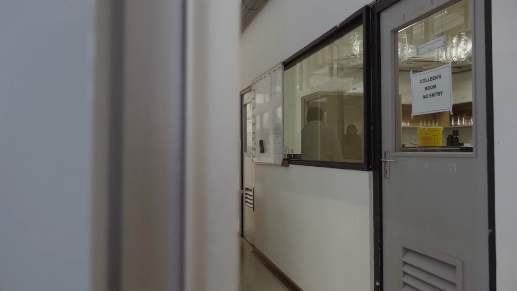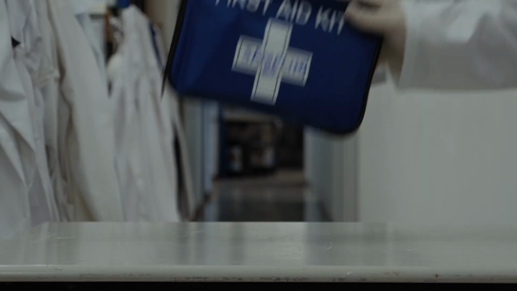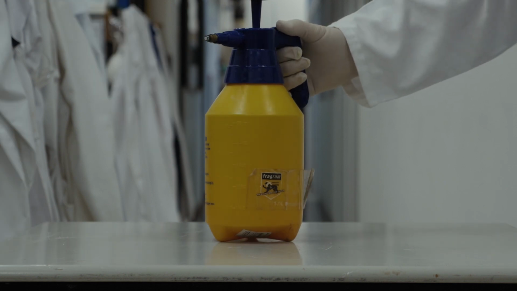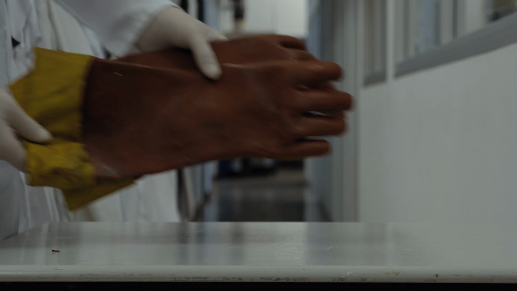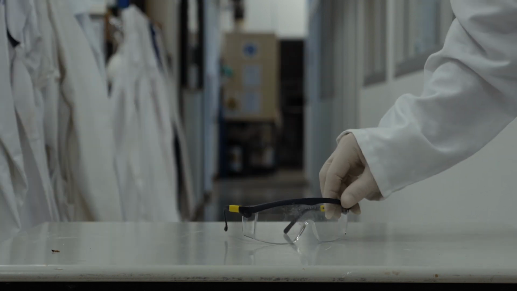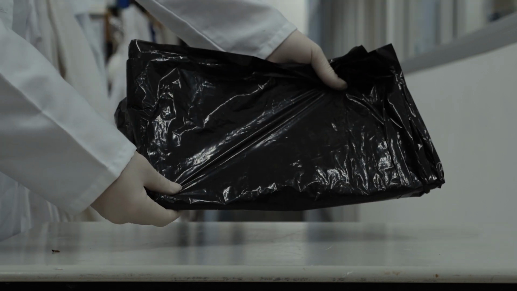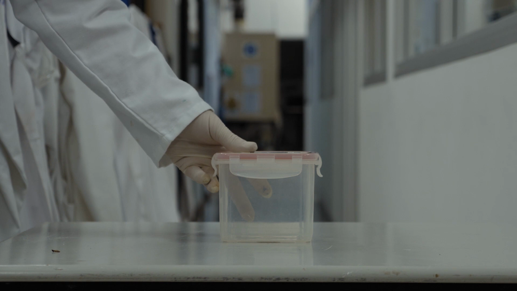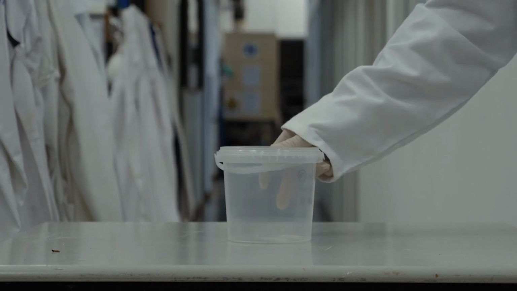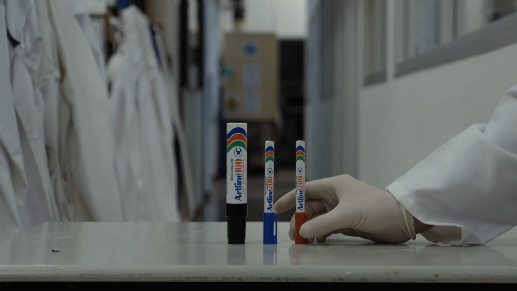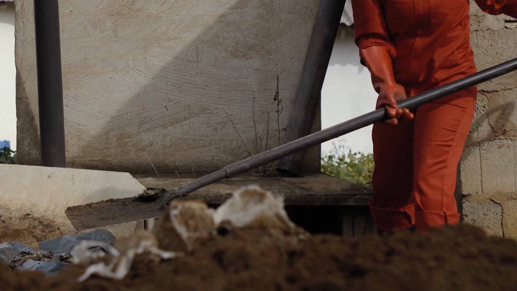A sampling box, in turn, contains essential sampling and safety consumables and tools, inclusive of the following items. You need a first aid kit, 70% ethanol, 1 liter disinfectant container, latex gloves, plastic elbow-length gloves, safety glasses, dust masks, half-mask respirators, paper towel, plastic refuse bags, square sampling containers, 500 milliliter clear plastic buckets, small plastic scoop, markers, pens and labels, and lastly, a long-handled shovel.